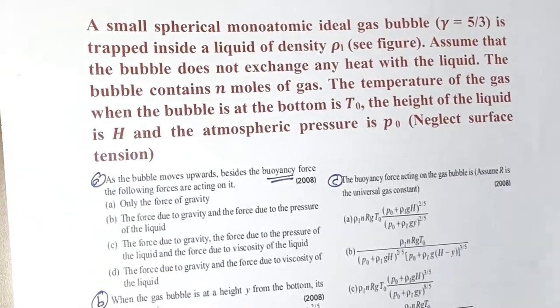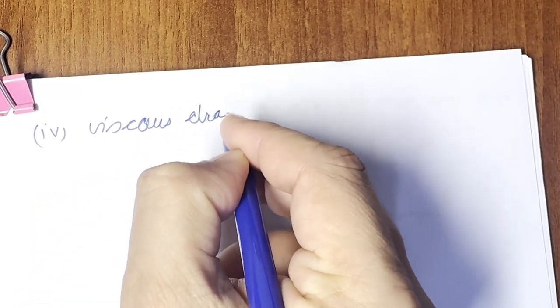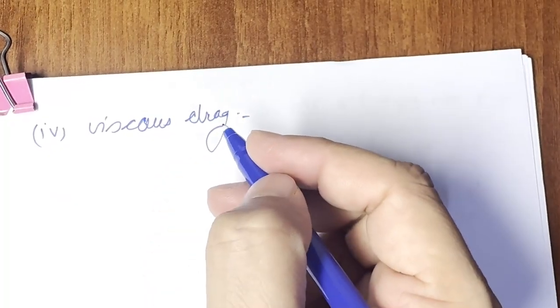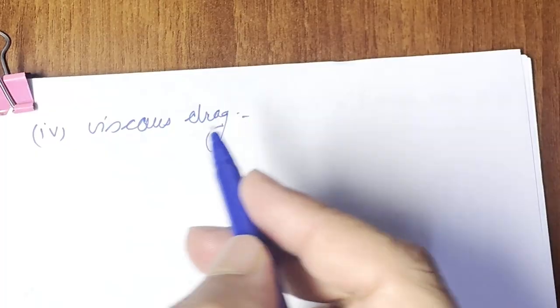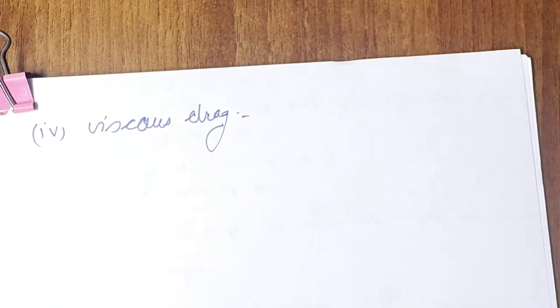There will also be the fourth force, and that will be our viscous drag. Viscous drag is because of the viscosity of the liquid. As the bubble is moving upward, viscous drag will oppose this motion of the bubble.